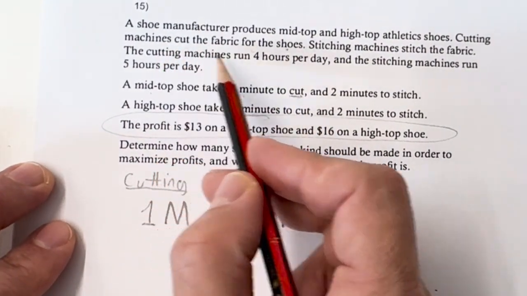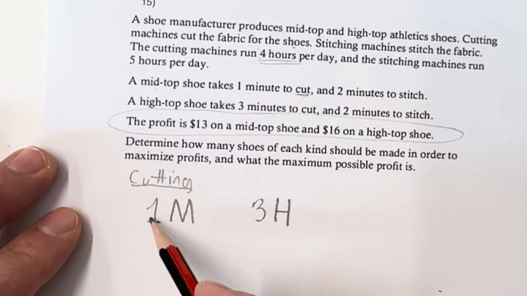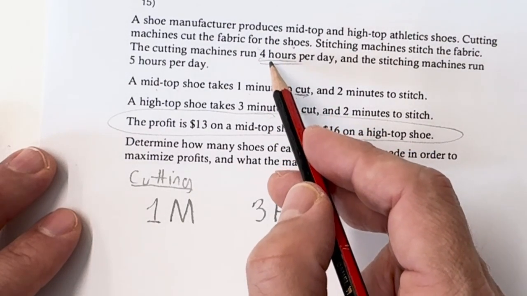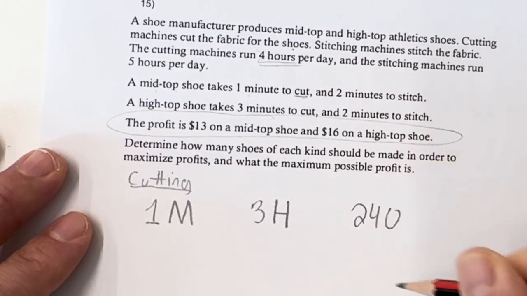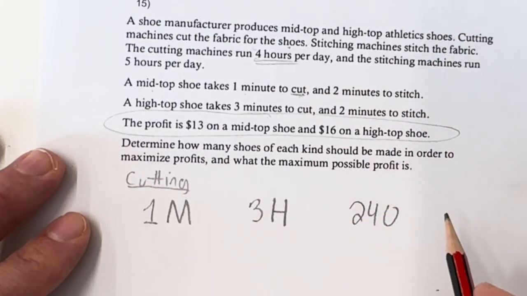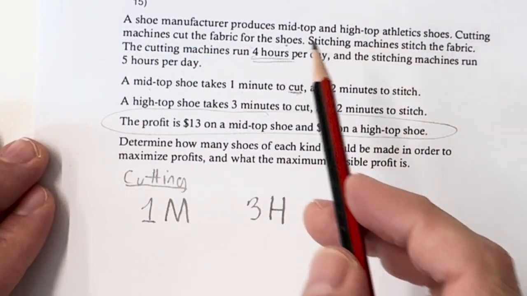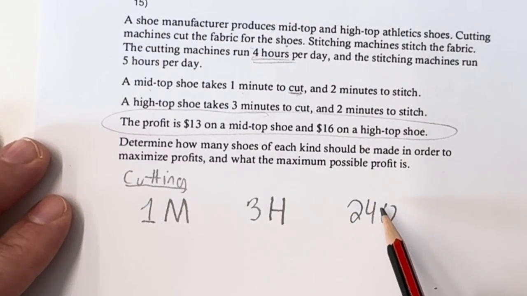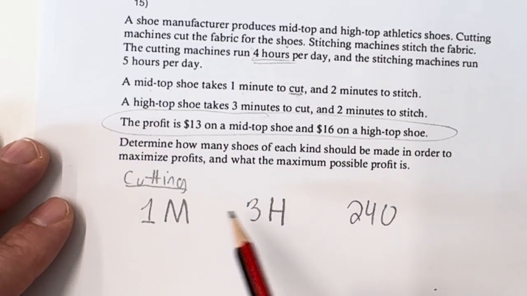Your cutting machine runs 4 hours per day. Now we're gonna be careful here. This is minutes, this is minutes, this is hours. So instead of hours, I'm gonna write 240, 4 times 60. So now it's all in minutes. And if you think about it, your cutting machine, this is how long your machine can run. These are the products, or this is what the machine is gonna make.